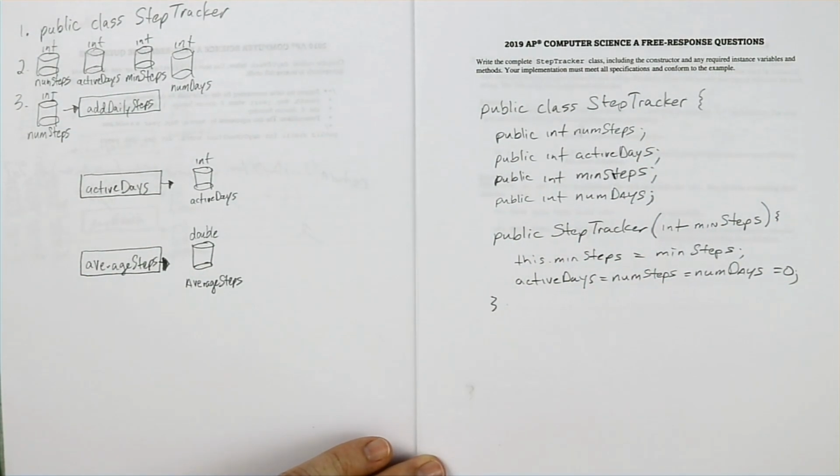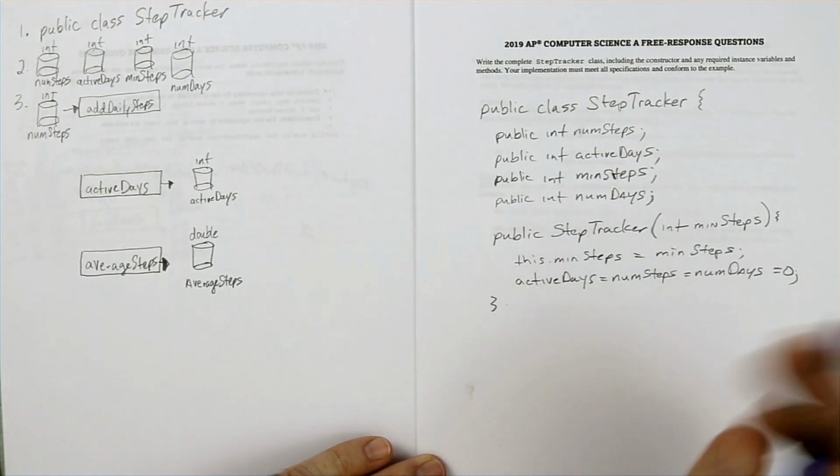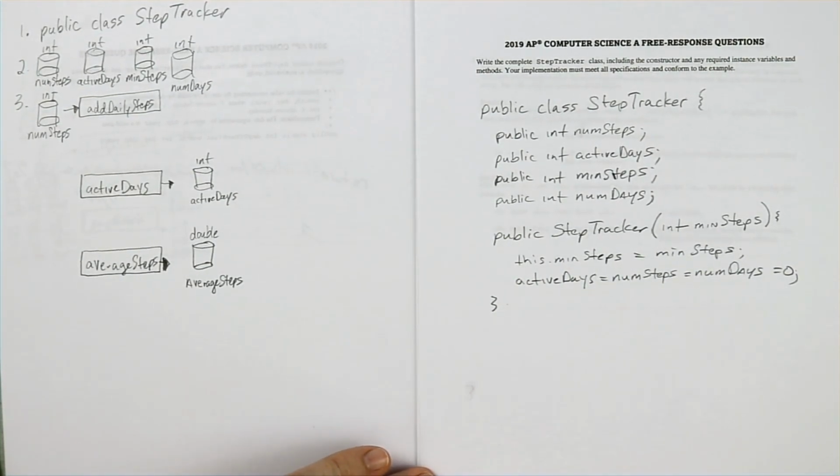All right, so we got the instance variable done and the constructor. Now, I would tell you to go ahead and do a to-string method if this was a normal class or you're writing a program. But since it's the AP test and they're not asking you to do a to-string method, I would not do a to-string method here. Now I would just do the brain, or you could write a to-string method if you have time.